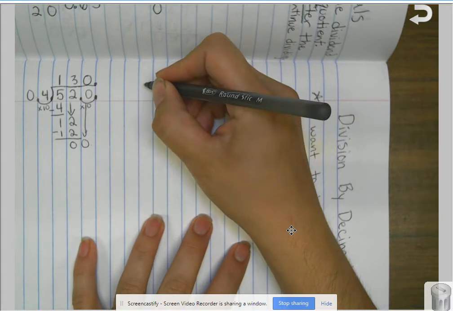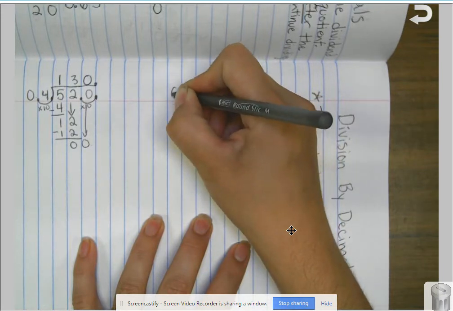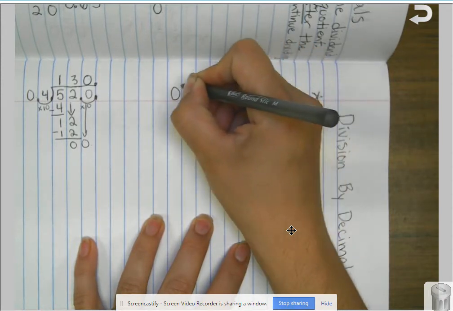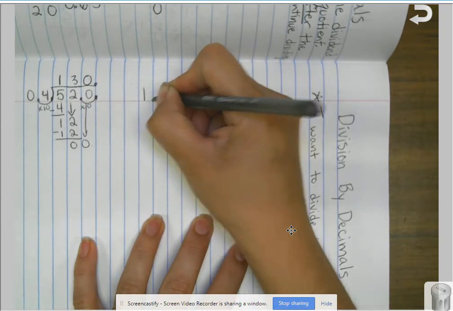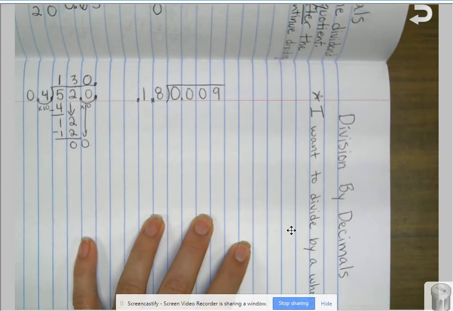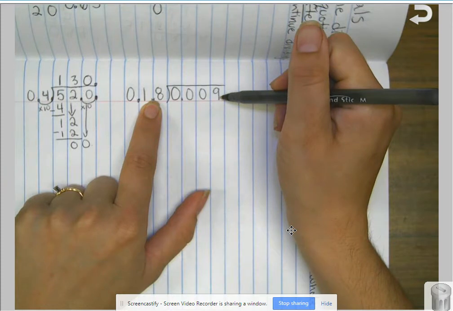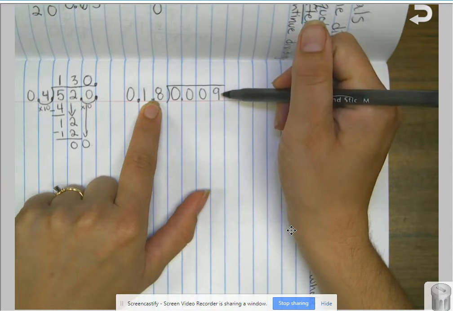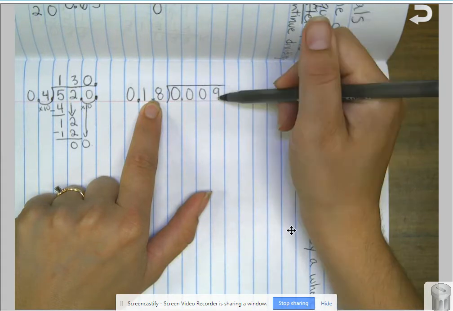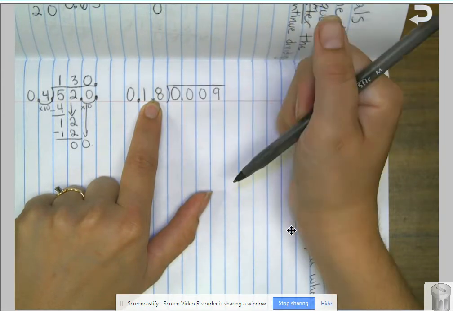Okay, we're going to do 0.009. So let's write that over here. 0.009. And I'm going to divide it by 0.18. Okay, now looking at this, my decimal number here, this is hundreds, this is thousands. Another thing that students have a hard time thinking about is dividing a number smaller by something larger. Just because 0.18 is larger does not mean that that's what the problem asked us for. This one specifically is asking for this very small number to be divided by this.